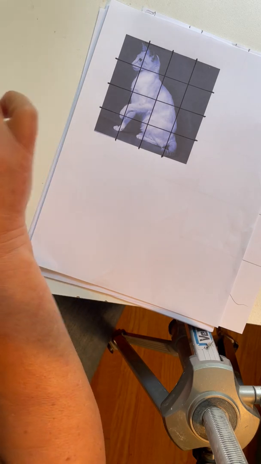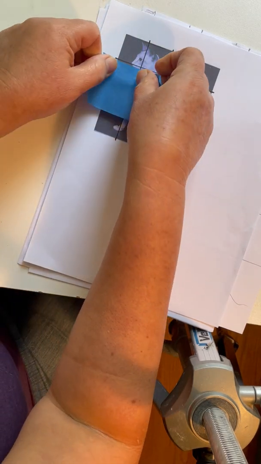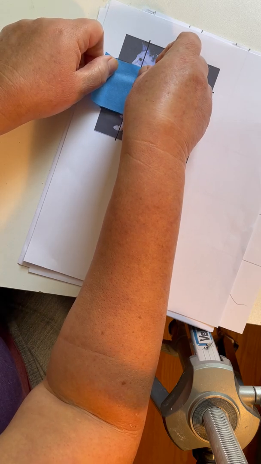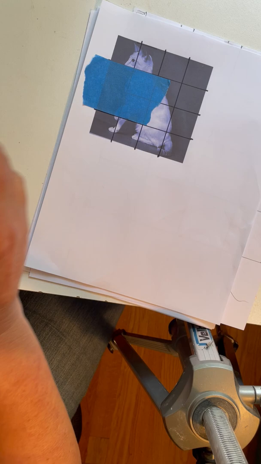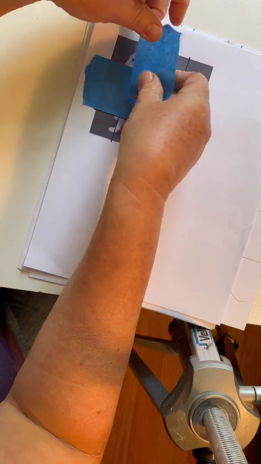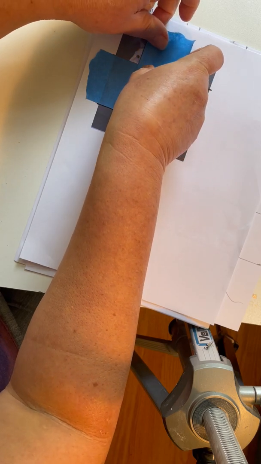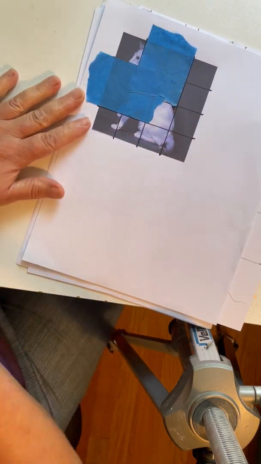So I can take this little square of it, and I can put it down and move it as I need to. And now I'm only looking at that one square.